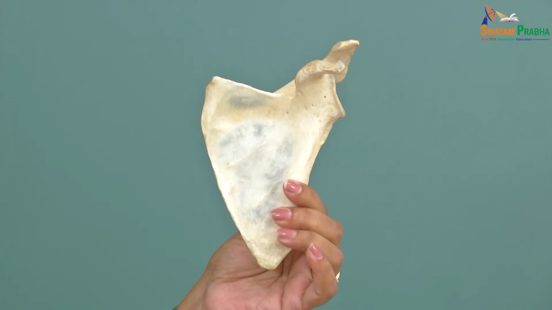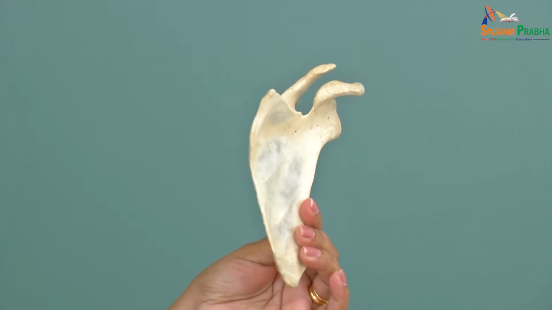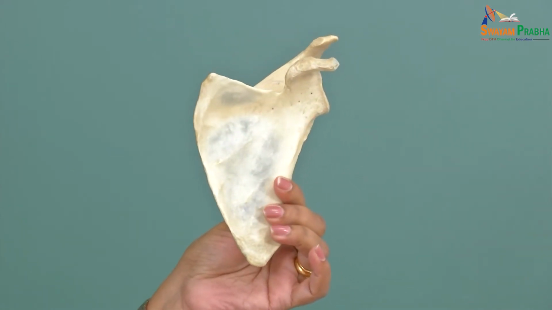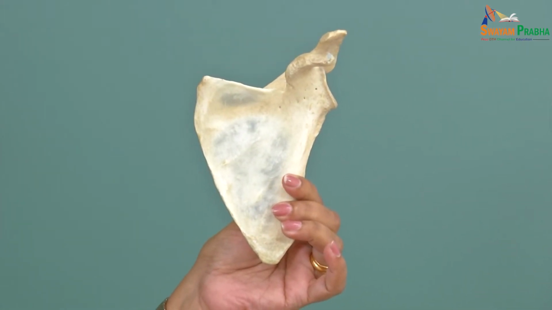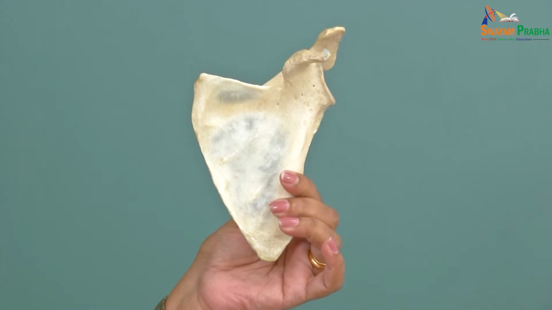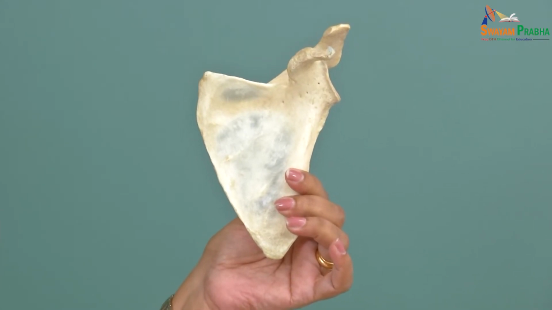This is a flat bone. As you can see, it is thin and flat. It's called the scapula or the shoulder blade, and it is very thin. That's why it's called a flat bone.